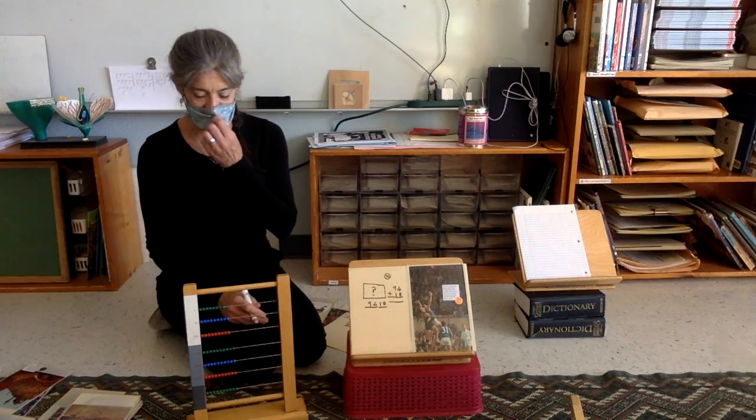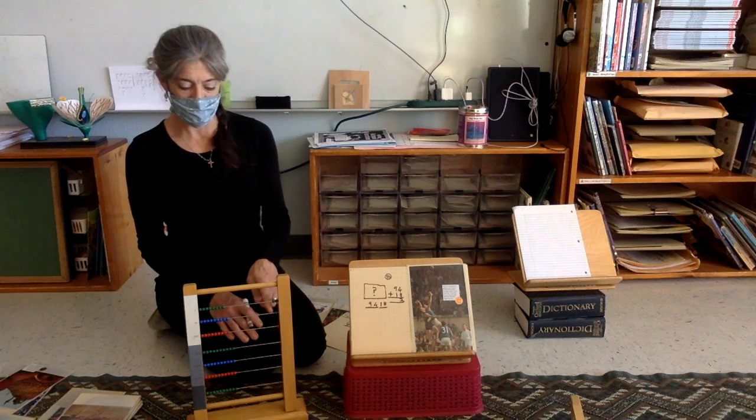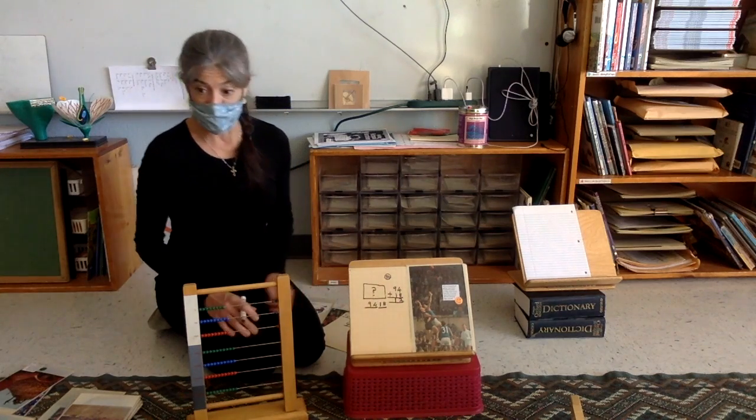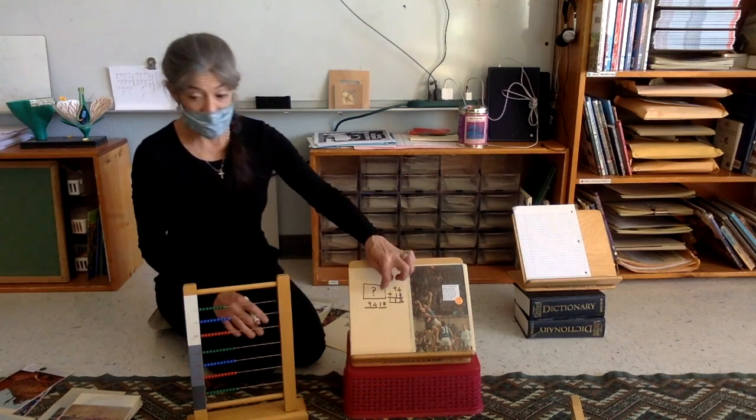How many units did they score? 2. How many tens did they score? 1. How many hundreds? 1. So their total score was 112 points.